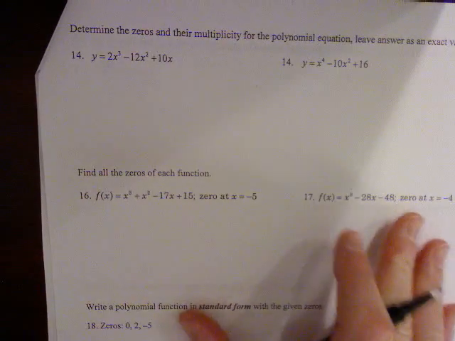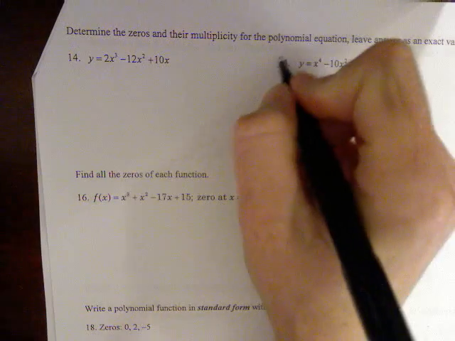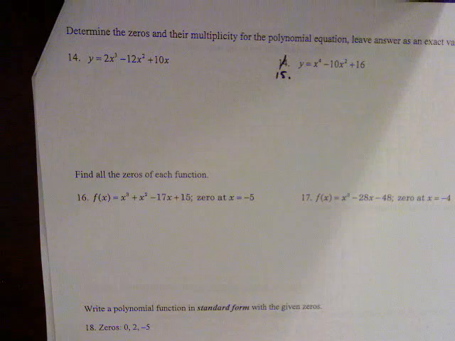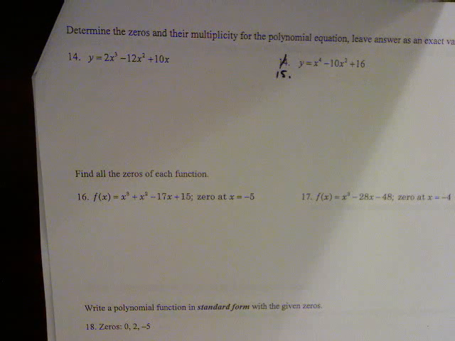Going on to number 14. This will be number 14 and number 15. 14 says determine the zeros and their multiplicity for the polynomial equation, leaving answers as an exact value.